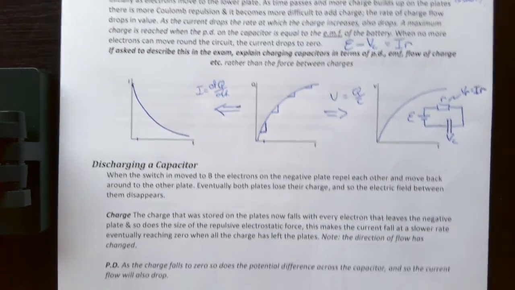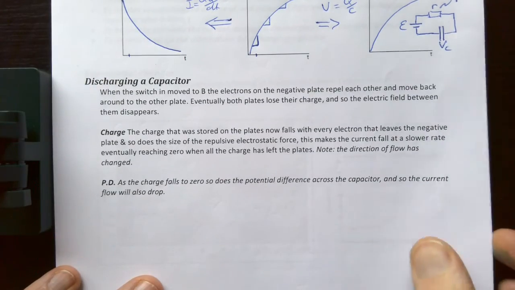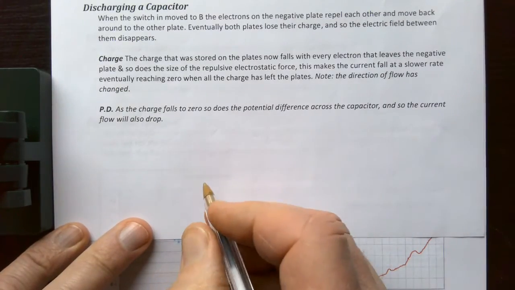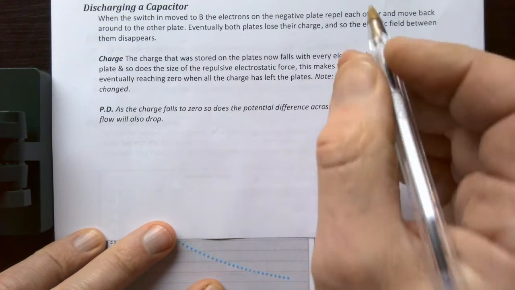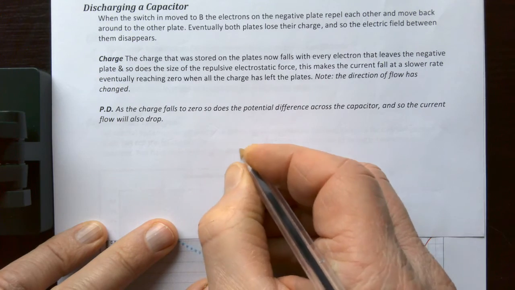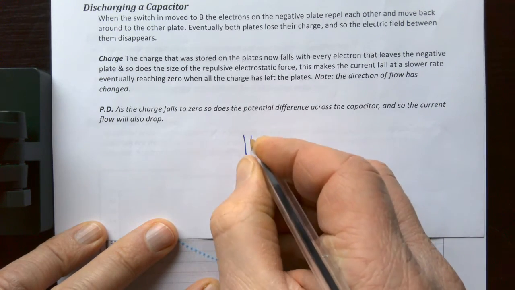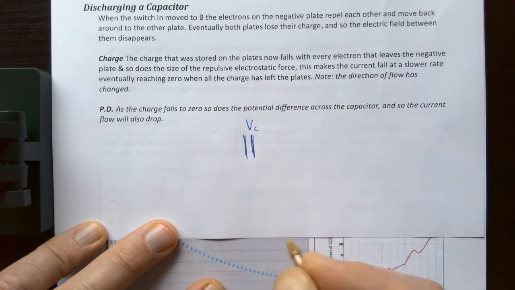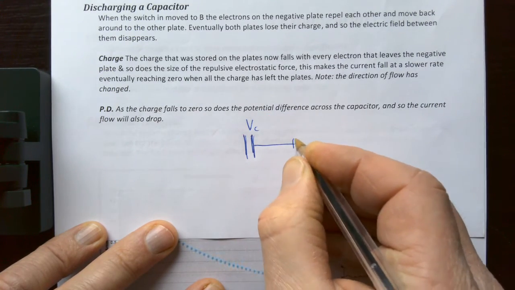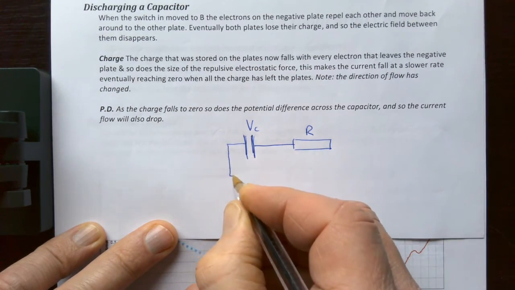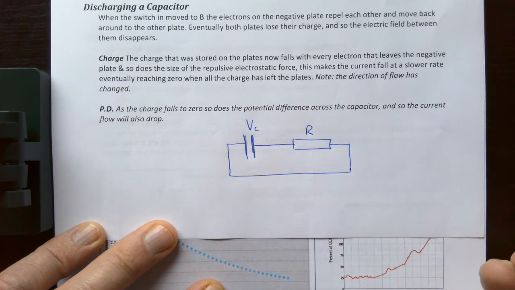Okay, if we go to a discharge circuit, then we've got a much simpler circuit, and so the mathematics of it is simpler. In this one, all we've basically got is your capacitor, which will have a voltage on, because you've just charged it up, and that load resistor, and that's it.